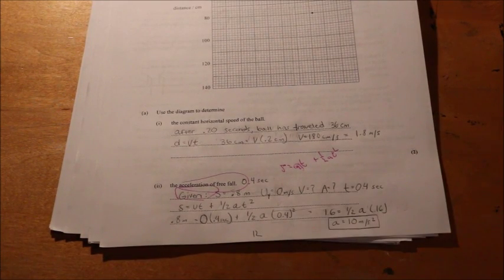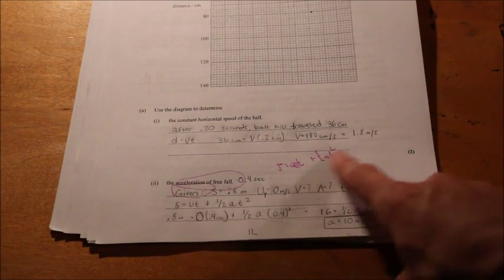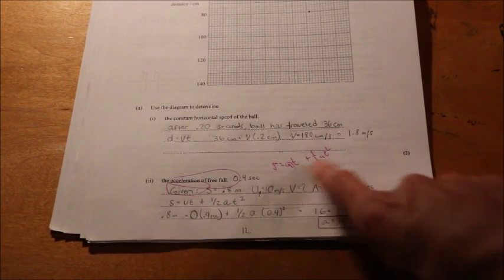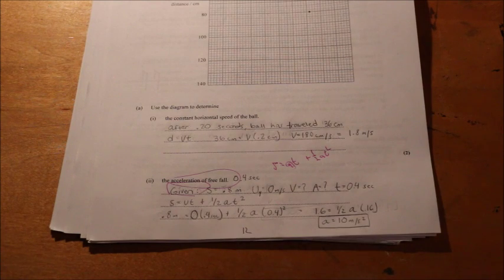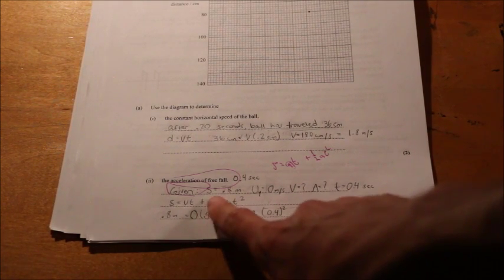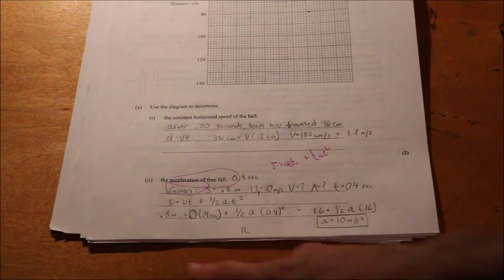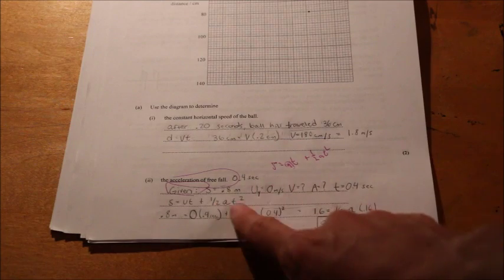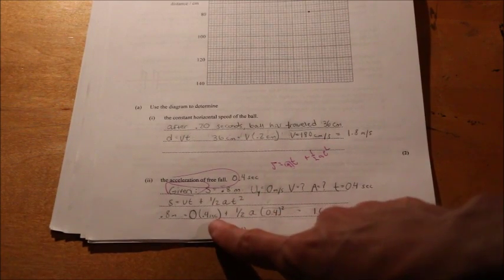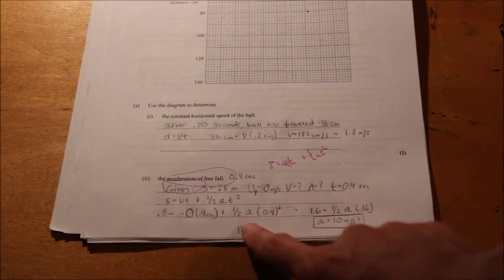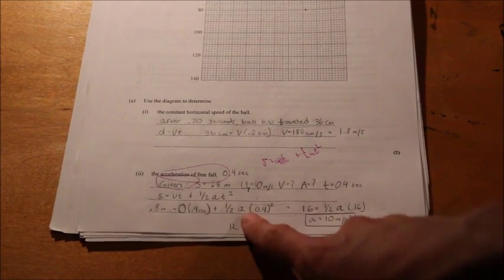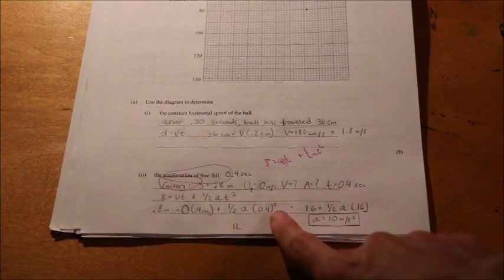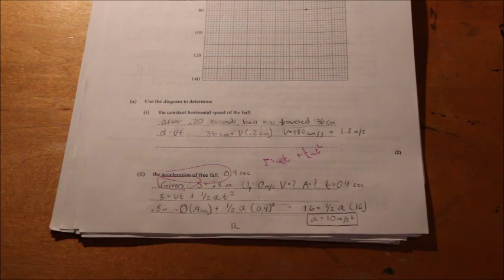So the best SUVAT equation, which Mr. Hartman wrote for me here, is s equals ut plus 1/2 at squared, and that's the general equation we use to find acceleration in free fall. So we just plug our variables into that equation, and we get s, 0.8 meters, is equal to 0, which is u, the initial velocity, times 0.4 seconds plus 1/2 acceleration, the variable we're looking for, times 0.4 seconds squared.